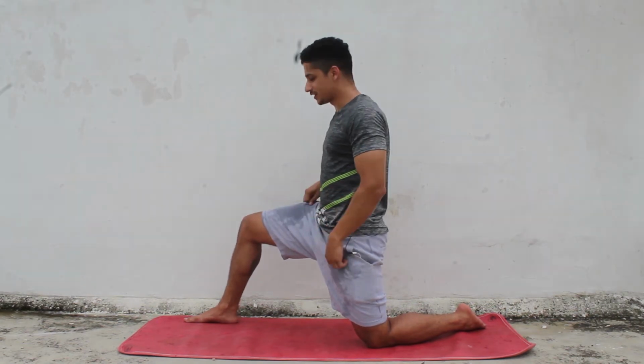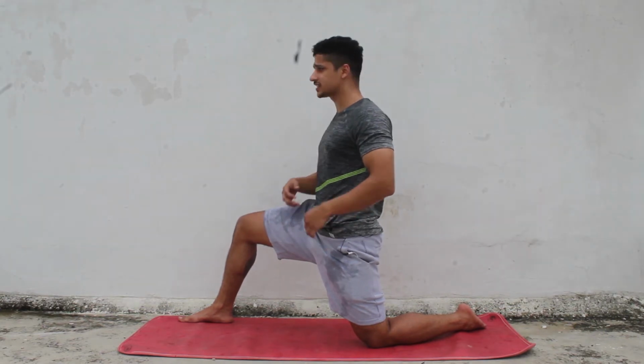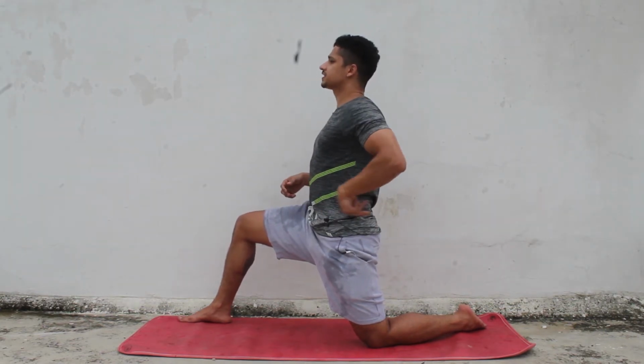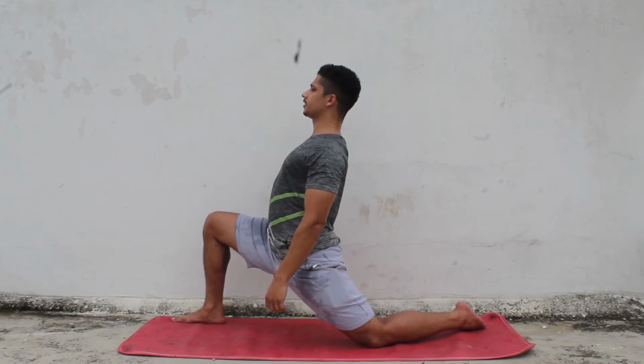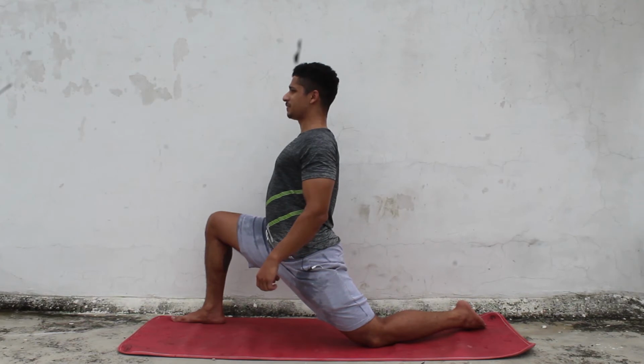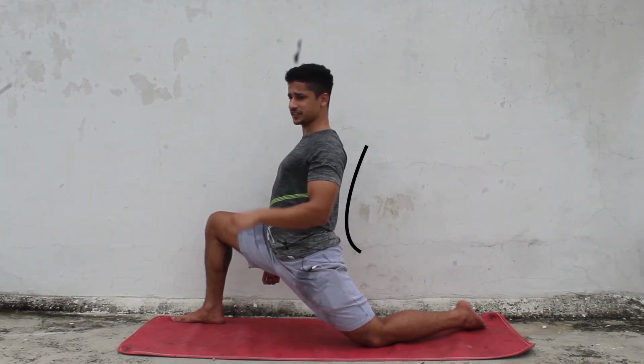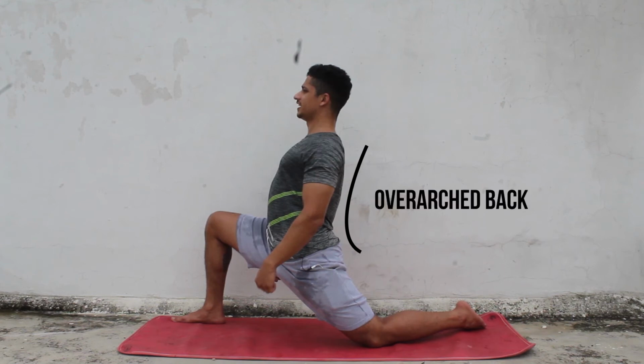Okay guys, so this is how it looks, right? So my one step is forward, I would be stretching the left hip flexor at this time, my chest is out, back is arched, and I'm gonna push the hip joint forward and hold here, right? So I do feel a stretch here, but there are two things which I do not like about this. I hope you can see the first thing, which is overarching of the back.